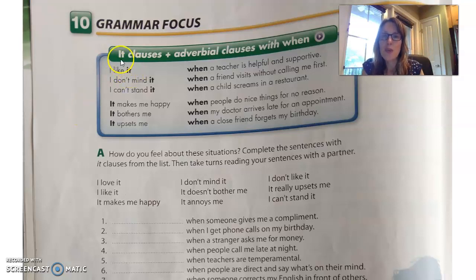Okay, so this is called it clauses plus adverbial clauses with when. So what we have is two clauses. On the left, here's a clause: I like it. We're not finished, okay? We do have a subject and a verb, so that's a clause. I like it when, and now we need to continue with another subject and verb: a teacher is helpful and supportive.